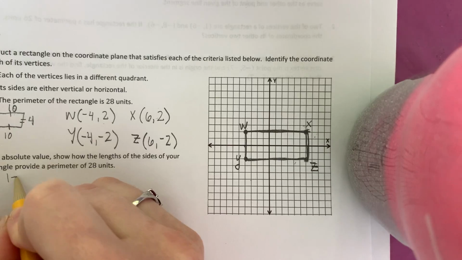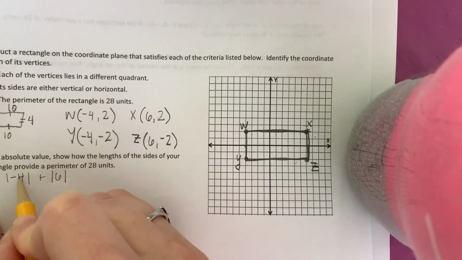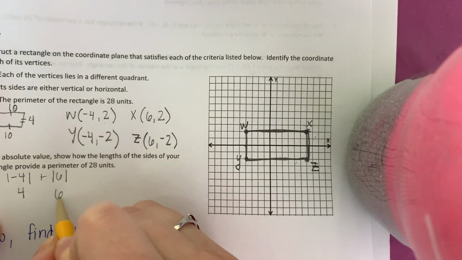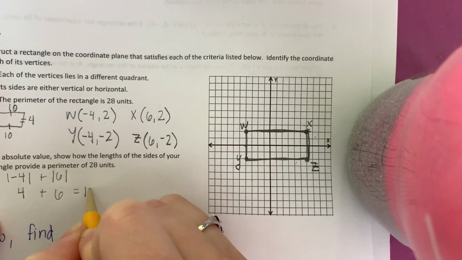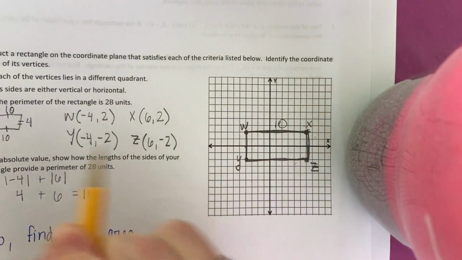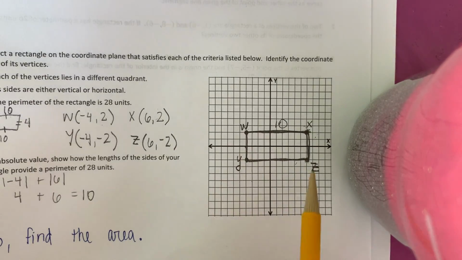So we would do the absolute value of -4 plus the absolute value of 6. Absolute value of -4 is 4. Absolute value of 6 is 6. 4 plus 6 equals 10. So then we showed that this has a length of 10, which is what we had designed it to be. And we could do this with all of them to show that it gives us a total perimeter of 28.